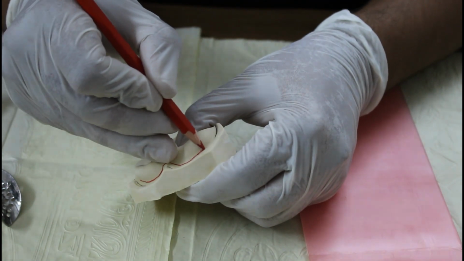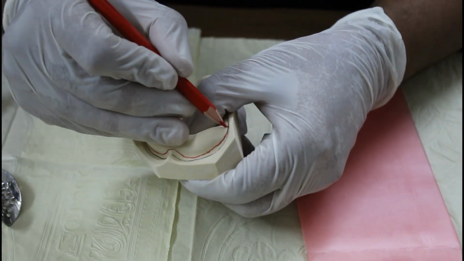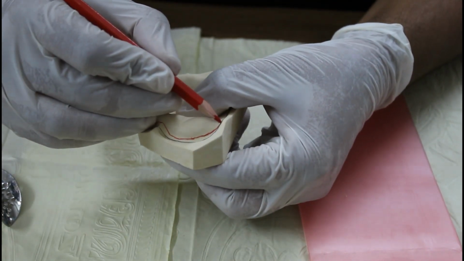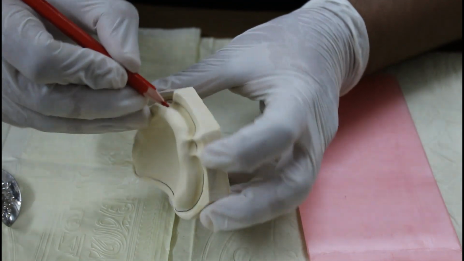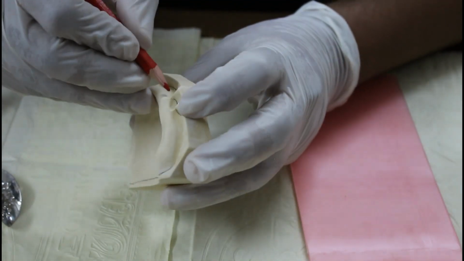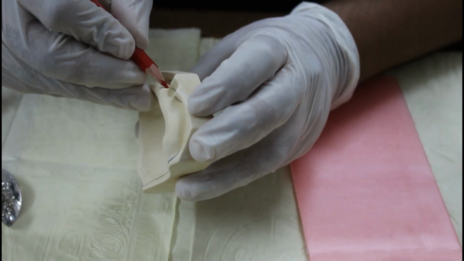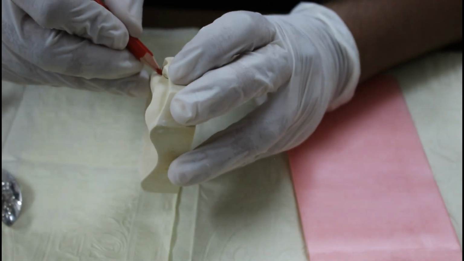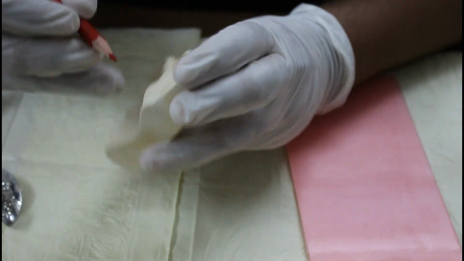This line will extend and posteriorly it will end in the hamular notch. It will stop here. Then anteriorly draw this line again 2 millimeters above. Let it go up in the frenum areas.